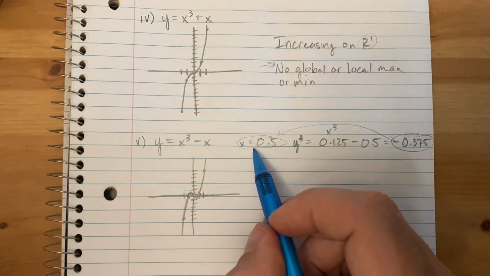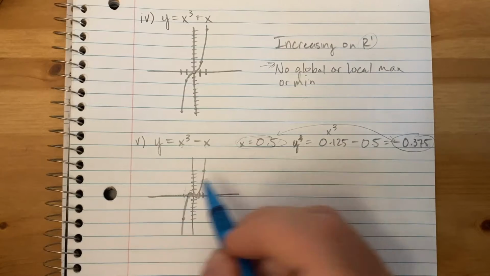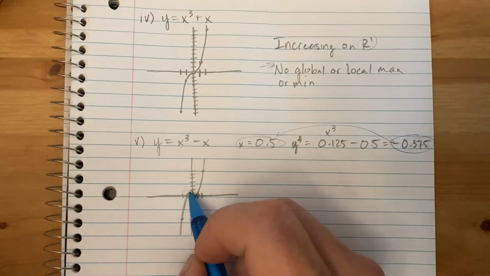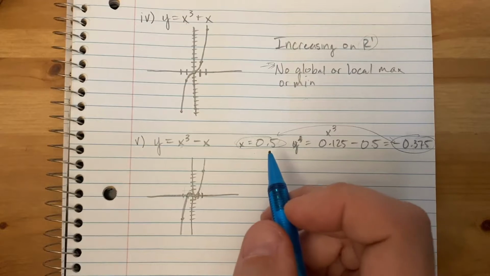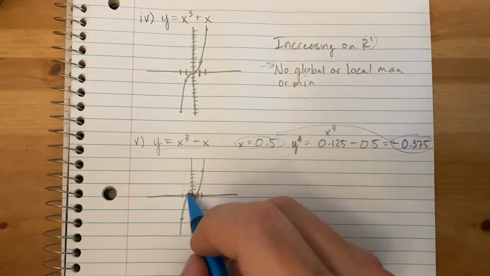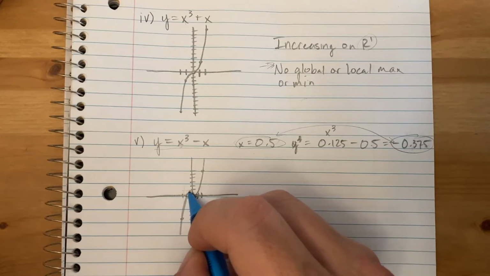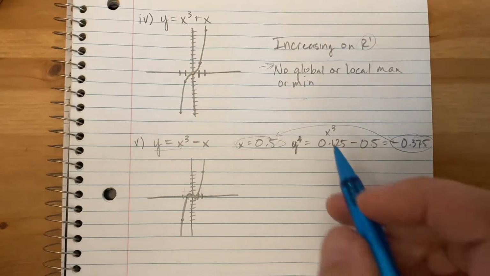And then negative 0.5 and positive 0.375 for the max here. So, if you can't figure out the min and max by graphing, don't worry too much. That's going to be hard for a lot of different possible equations. But you should at least be able to identify that there is a max somewhere in this range and a min somewhere in this range here.